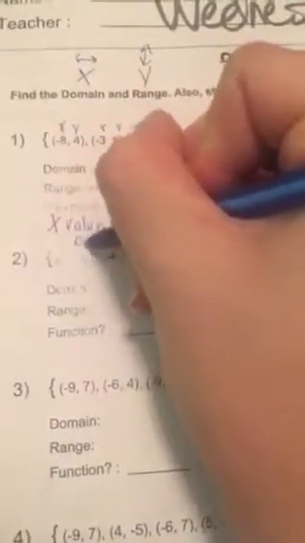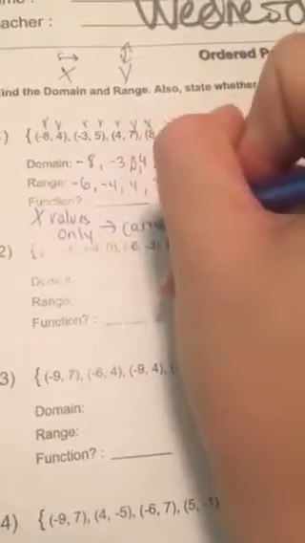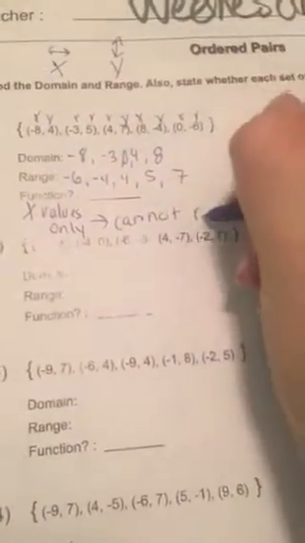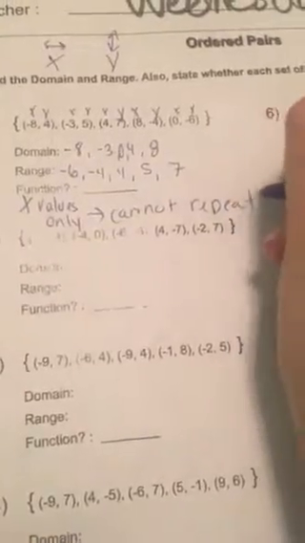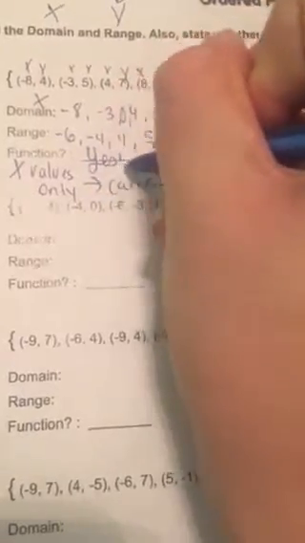And then is this a function? With a function, I look at the x values only. They cannot repeat. So I'm looking at my domain, that is my x. Do I have any of the same number? No. So is this a function? Yes.